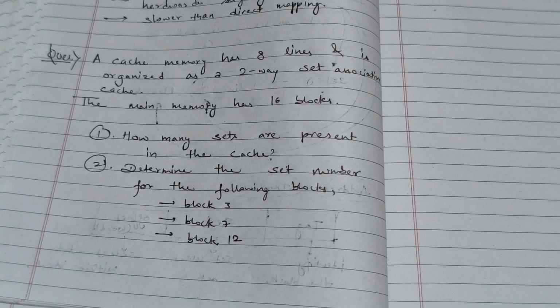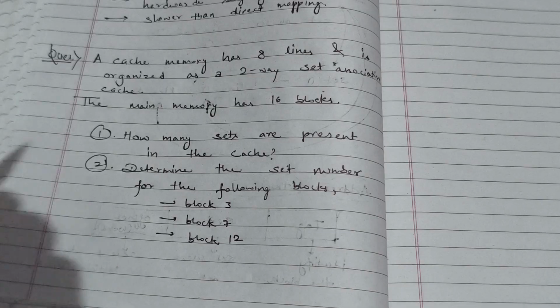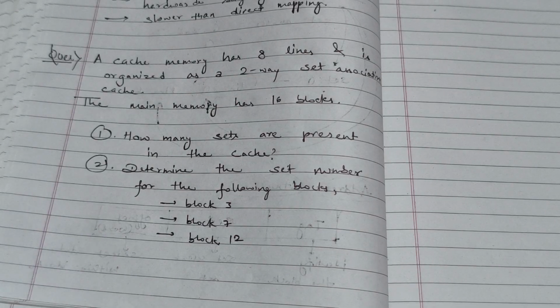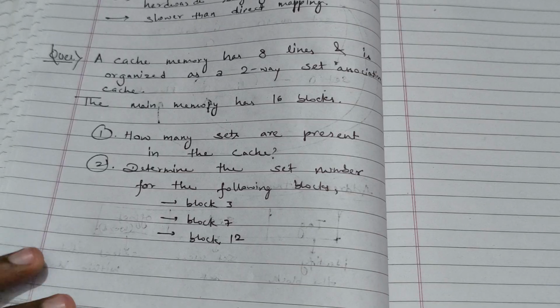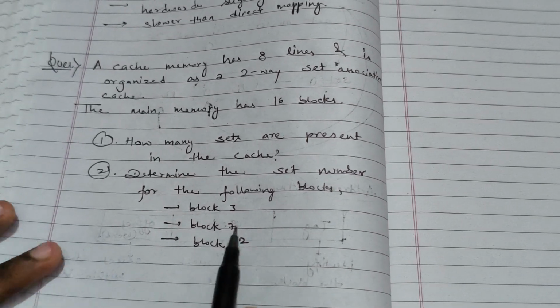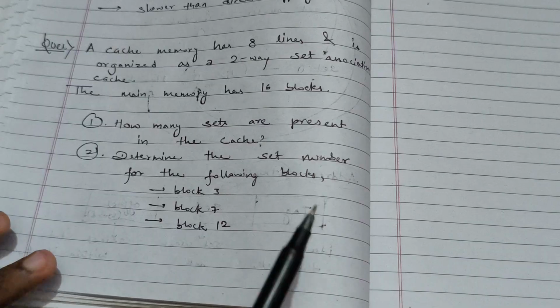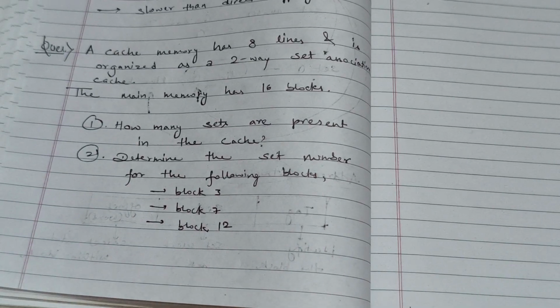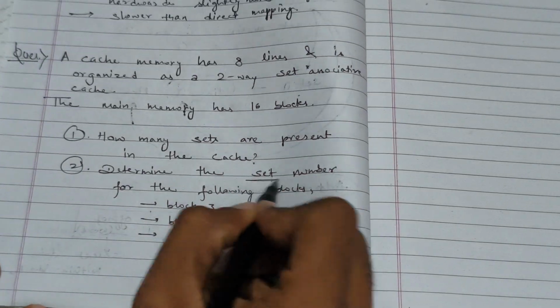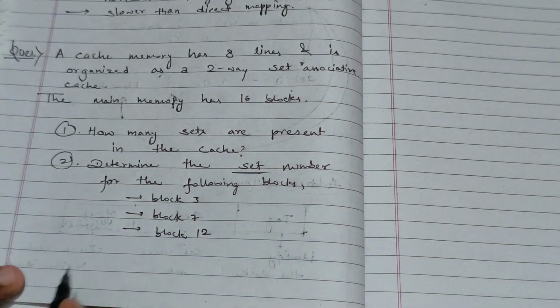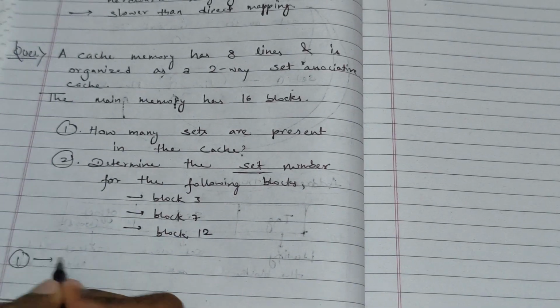The main memory has 16 blocks. The 16 blocks would be required to be stored here. Now the question asked is how many sets are present in the cache, and then we need to determine in which set the following blocks would be stored. So first of all, let us determine the number of sets.